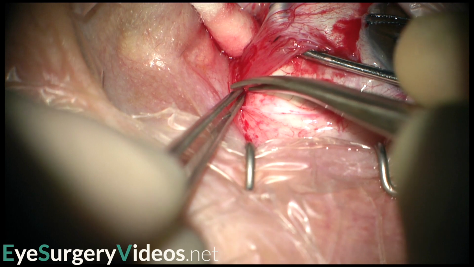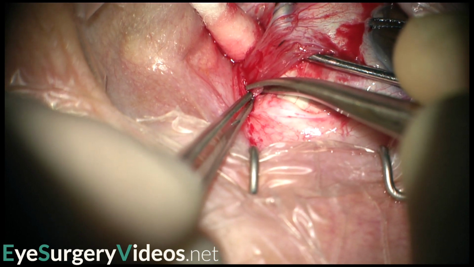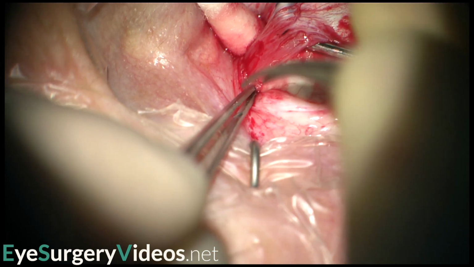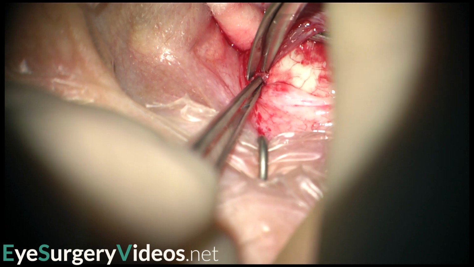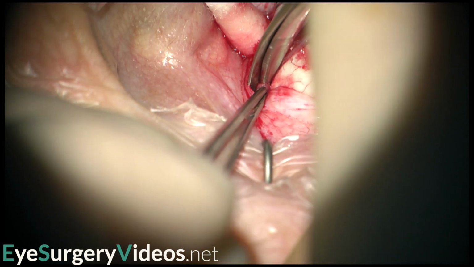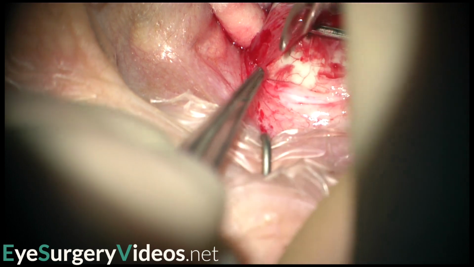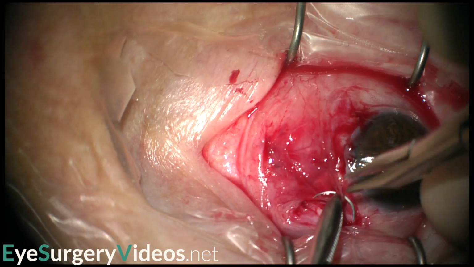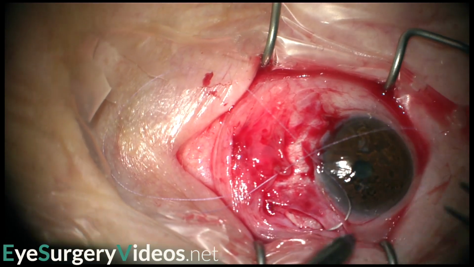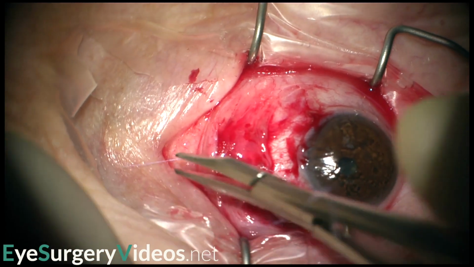In this case, a further biopsy is taken from the superior border of the medial rectus in order to improve histopathological yield. The conjunctiva is then closed using buried absorbable sutures.